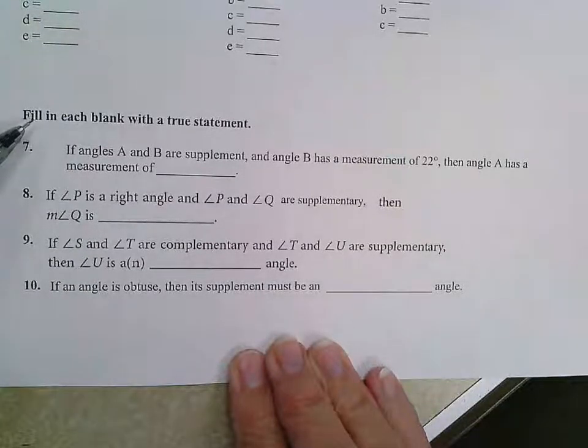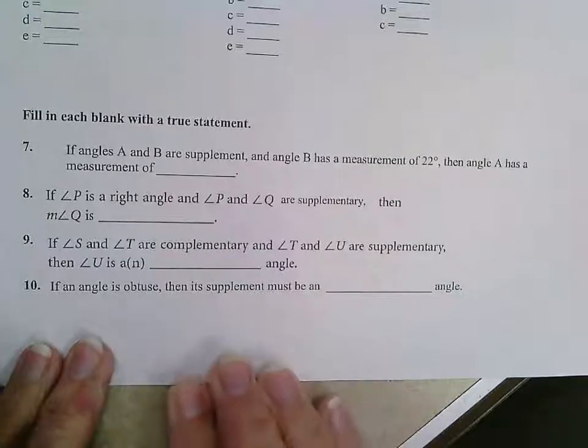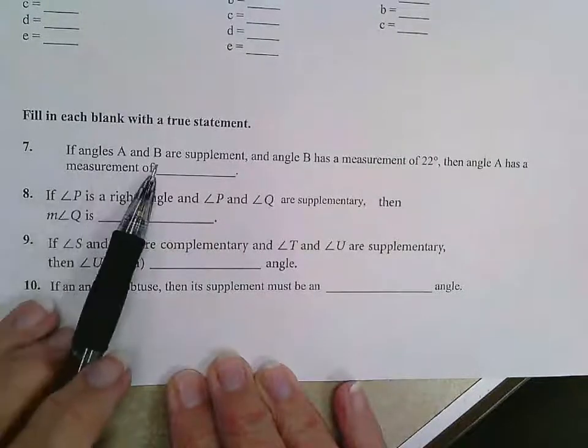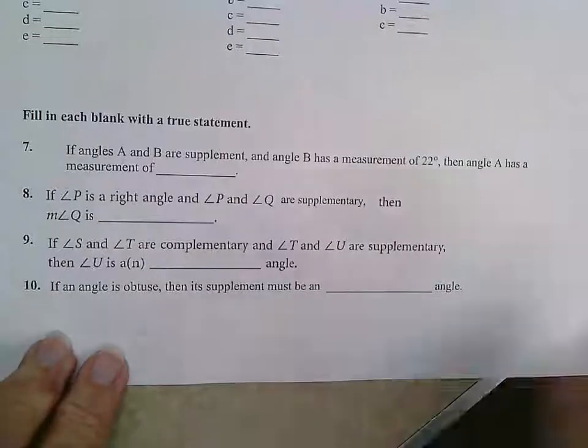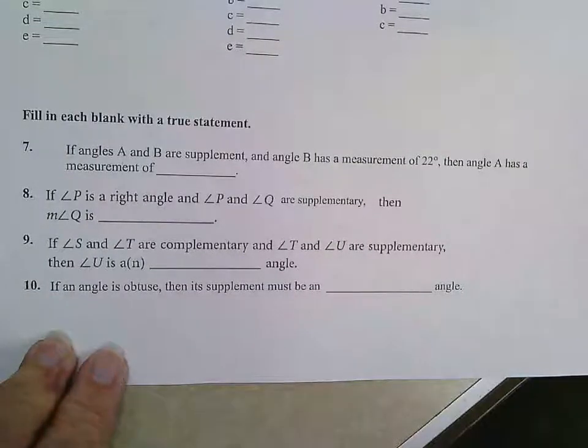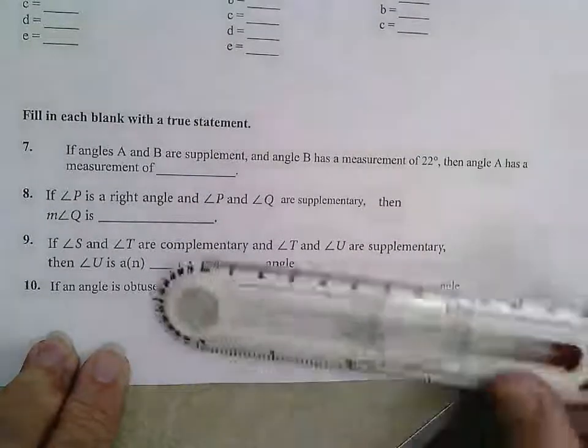Fill in each blank with a true statement. Number 7, if angles A and B are supplementary, and angle B has a measure of 22 degrees, then angle A has a measure of blank.